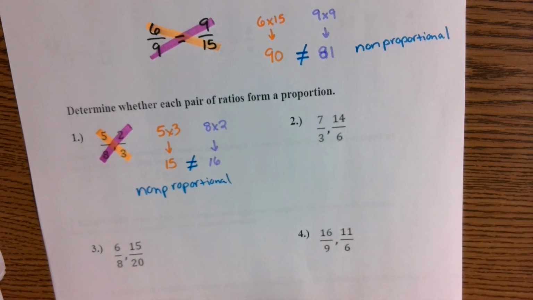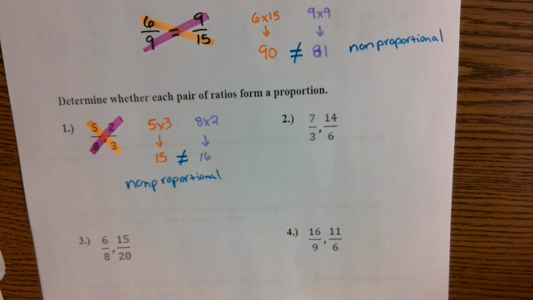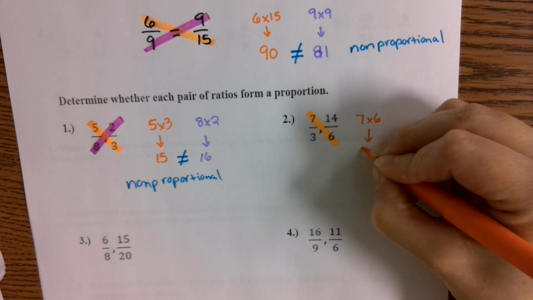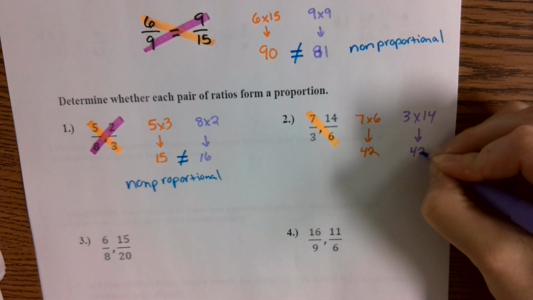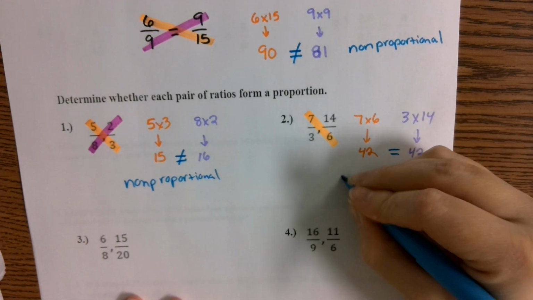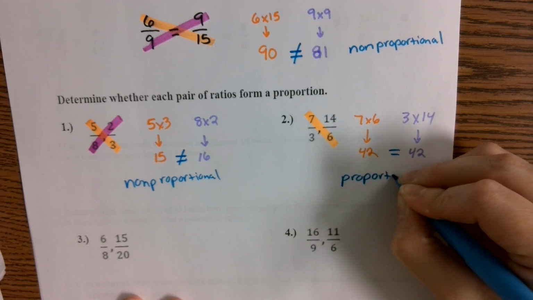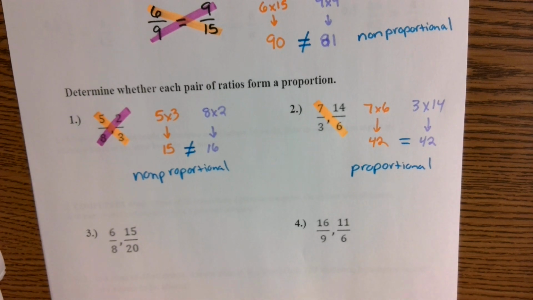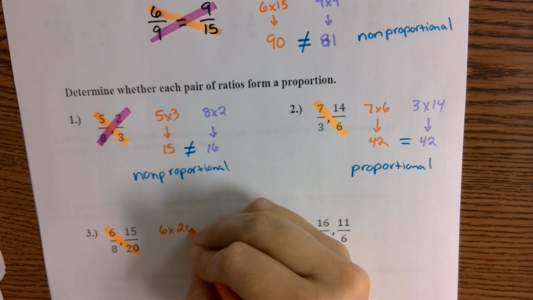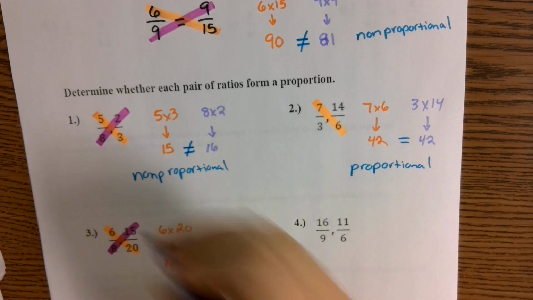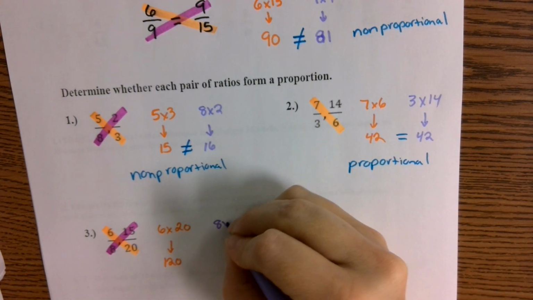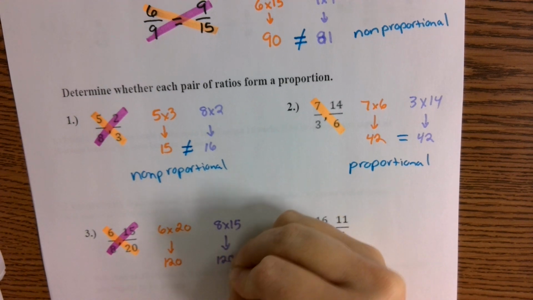Okay, what about problem number 2? Proportional, very good. If we multiply, we're going to do 7 times the 6, which is 42, very good. And then, of course, when we do 3 times the 14, that is also 42. That's why they are considered to be proportional. What about for problem number 3? Good, proportional. Sing it, Josiah. Okay, we've got 6 times that 20, which is 120. Thank you, Adonai. Then we've got that 8 times the 15, also going to come out to 120. So that makes it a proportional relationship.